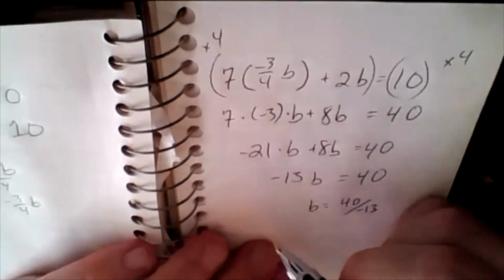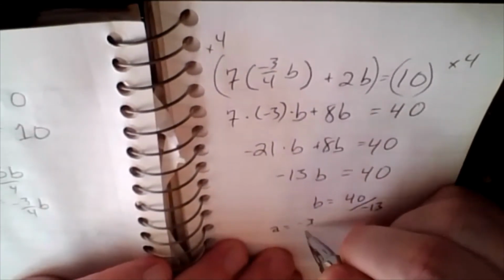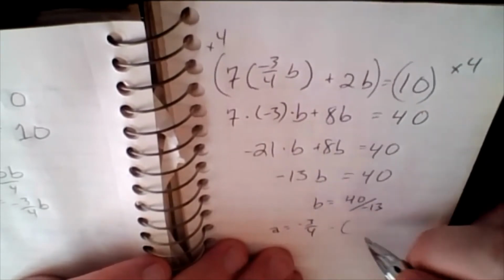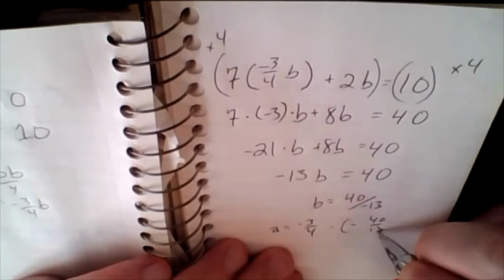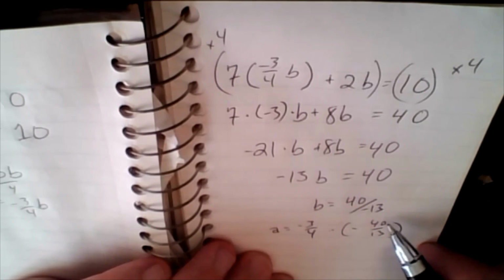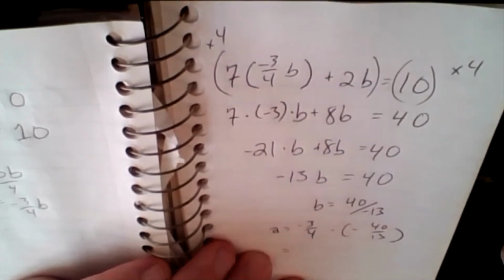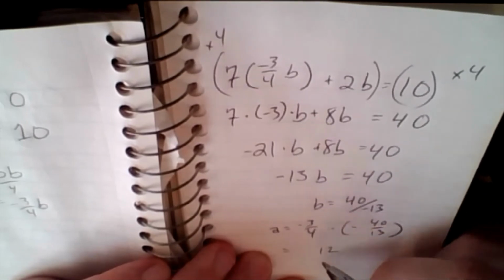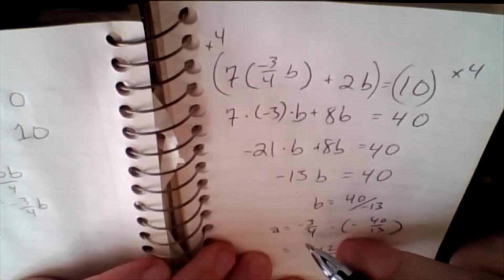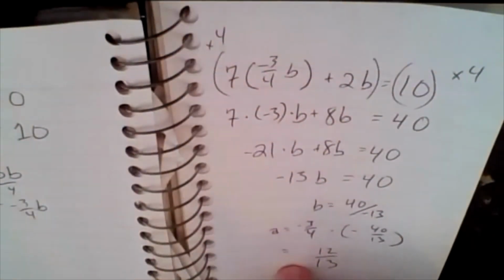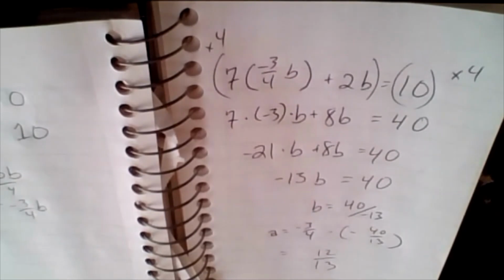And if this is the value of b, then a has to be minus 3/4 times that same number. Let me write it as minus 40 divided by 13. Since 40 is divisible by 4, I can simplify this. The numerator is going to be 3 times 4, which is 12. The denominator is going to be 1 times 13, which is 13. And this had better be a positive number because it's the product of two negative numbers. The end.